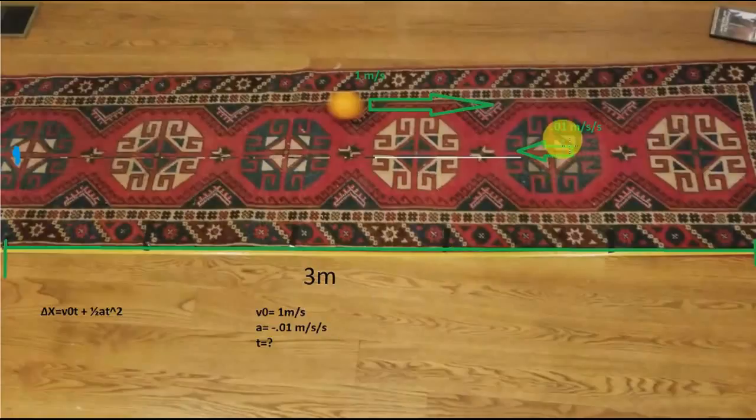And then it is decelerating at a rate of 0.01 meters per second squared, and since we have defined that as our positive x direction, that is actually negative 0.01 meters per second squared as the acceleration. So we can use the equation delta x is equal to v naught t plus 1/2 at squared. We can use that to determine how long it took for the orange to travel those 3 meters.